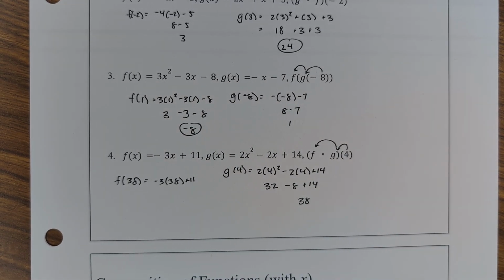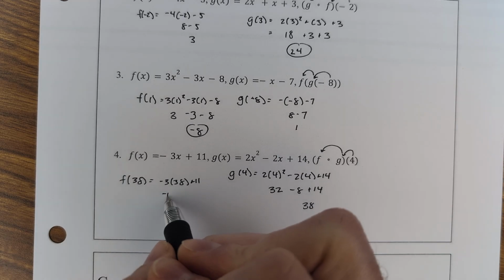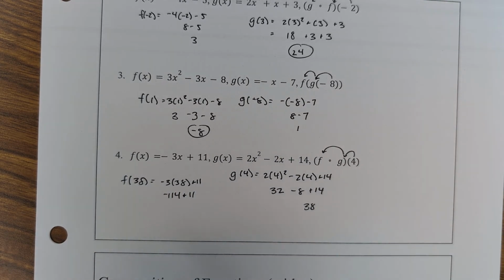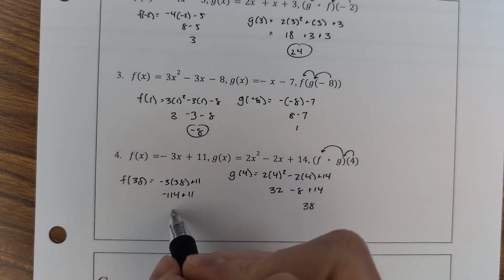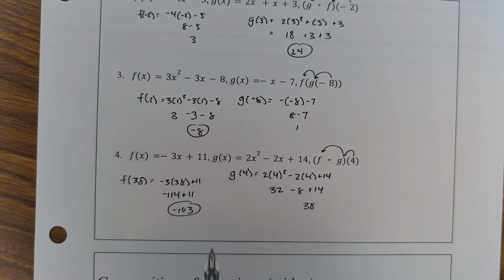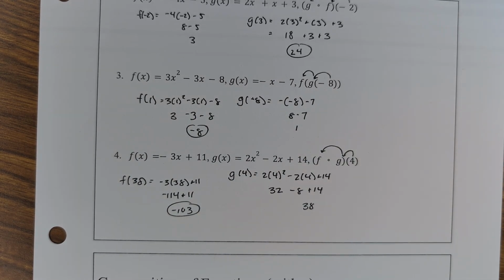That one I'm not going to do in my head. -3 times 38 is -114 plus 11, which comes out to be -103 all in. Let's check my work over on the left first, because that seems awfully large.